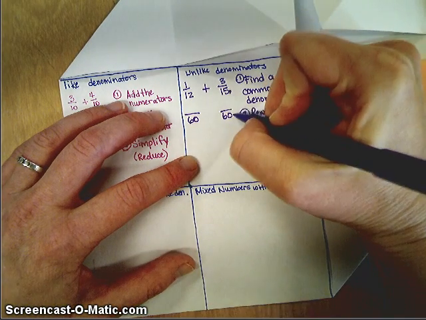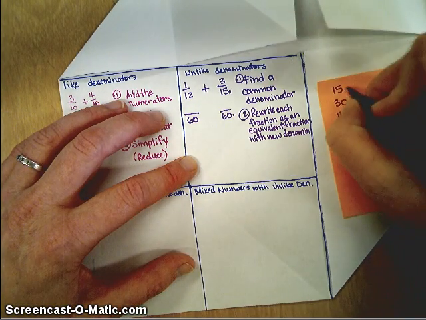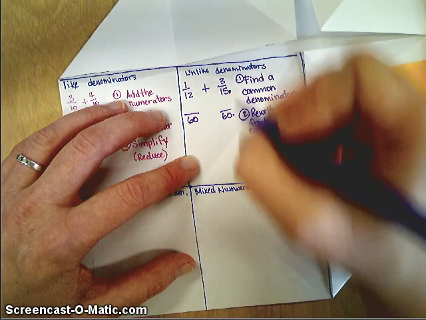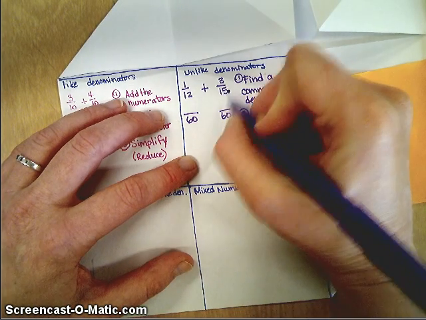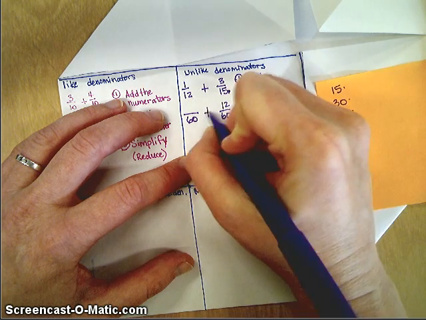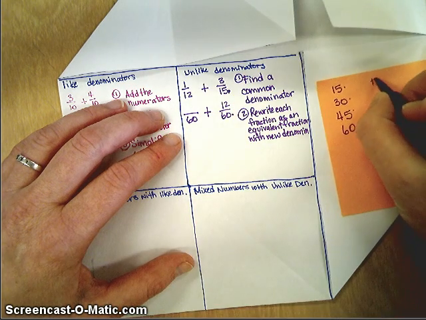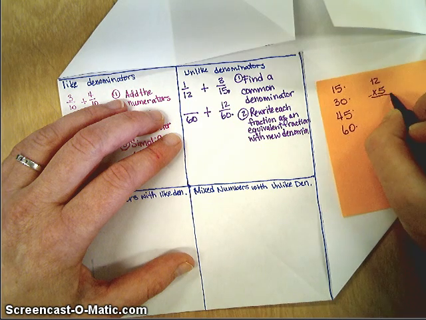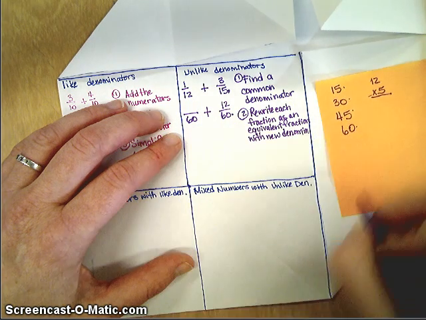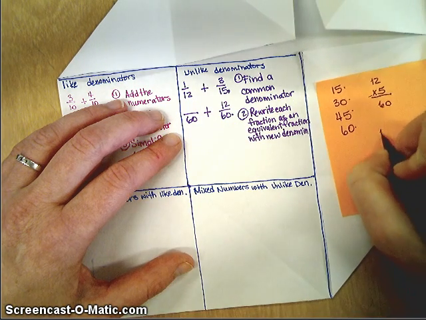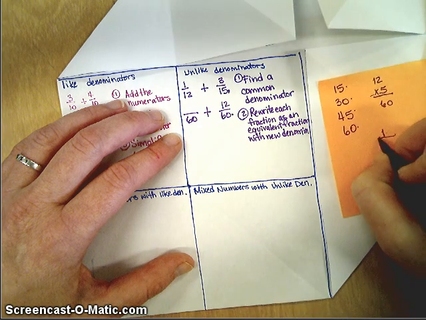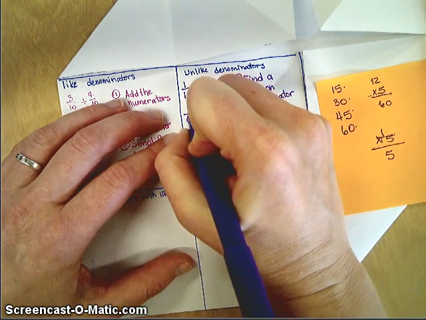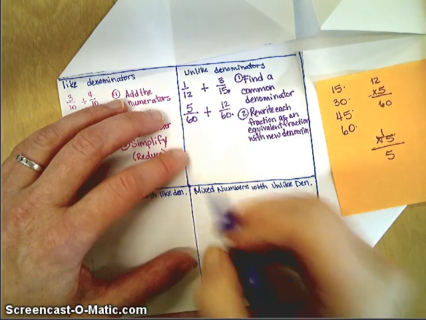So 15 to 60, I multiplied by 4, and I can see that there. So I do the same thing to the top to keep it equivalent. So 3 times 4 is 12. Now, what did I do to 12 to get to 60? Multiplied by 5. So I'm going to have to do the same thing to the numerator. So 1 times 5 makes 5. So 1/12 in 60ths is 5/60.